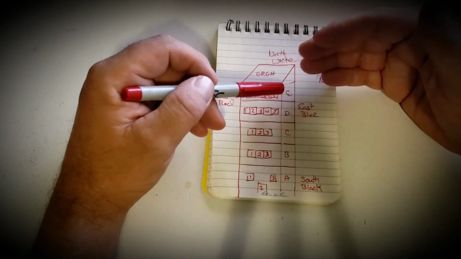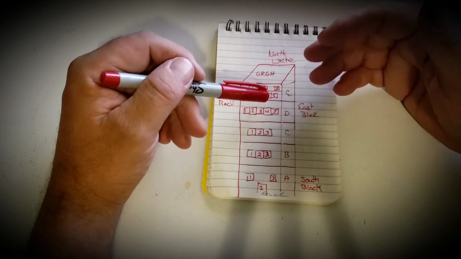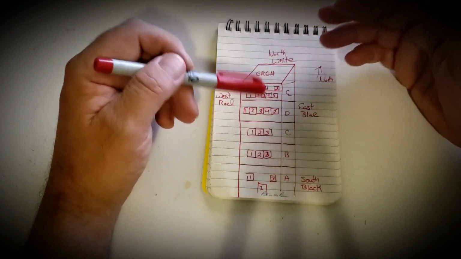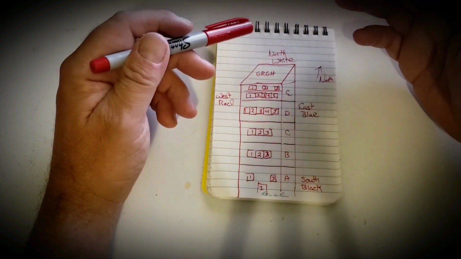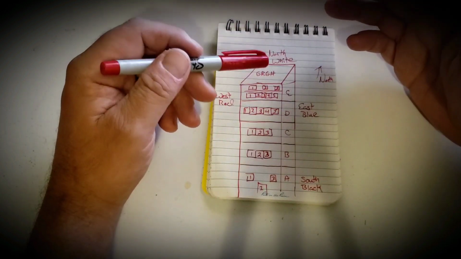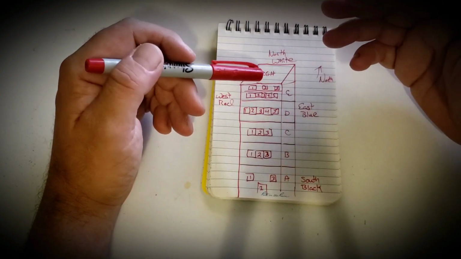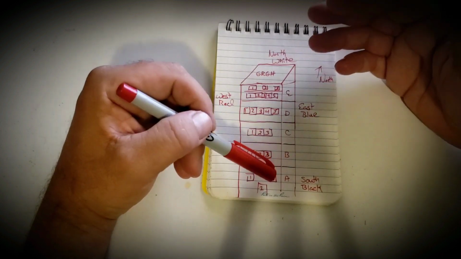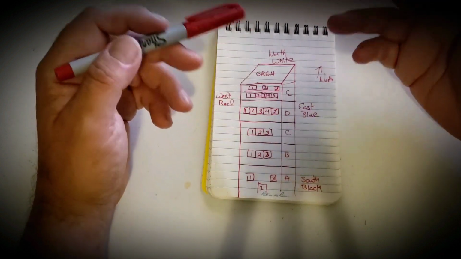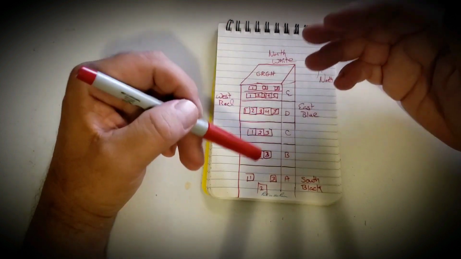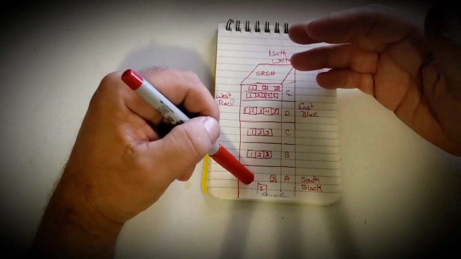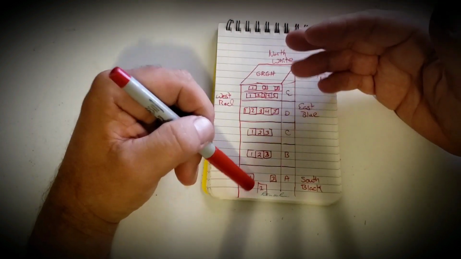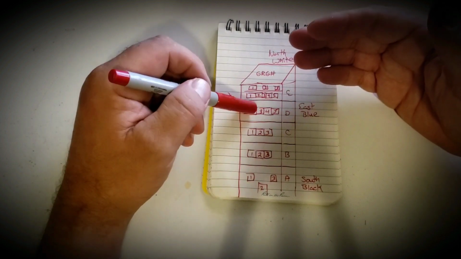D, C, E, and so on. If you're talking about a large building that has multiple floors, we're going to go beyond our alphabet capability of 27 letters. Then you start going AA, BB, CC, and so on and so forth. Okay, so that is going to help us get to the right floor that our lost traveler might be on.